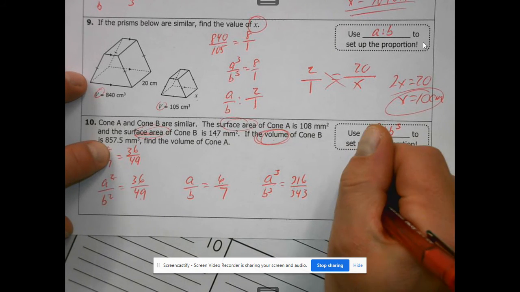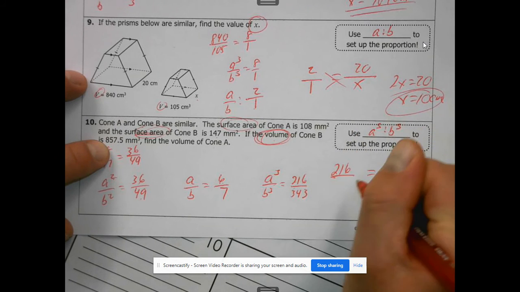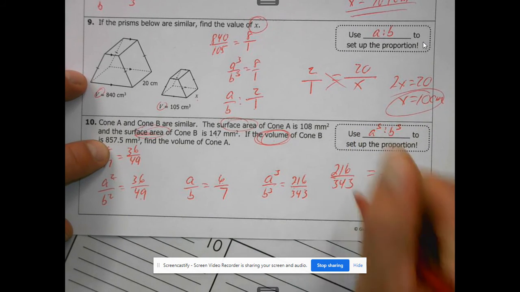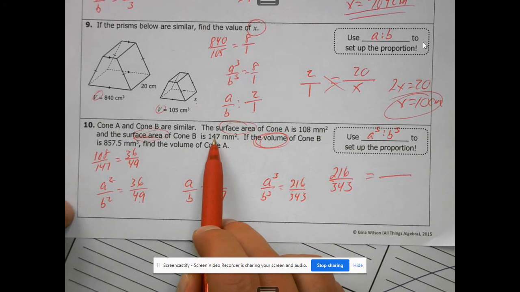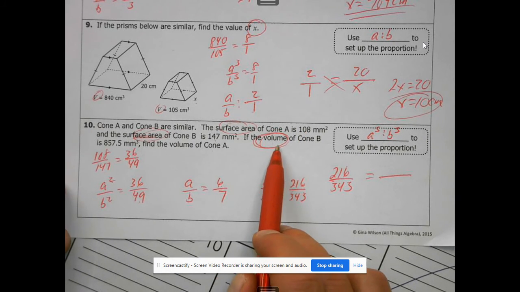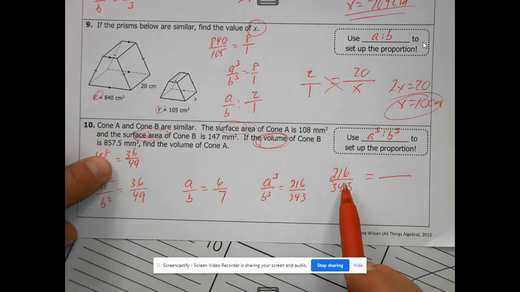All right, now I can set up my proportion since I have the ratio of the volumes. Proportion: 216 over 343. So I am going from small to big. They're saying the volume of cone B is this right here. All right. So cone A to cone B, cone A to cone B. Make sure they match up.